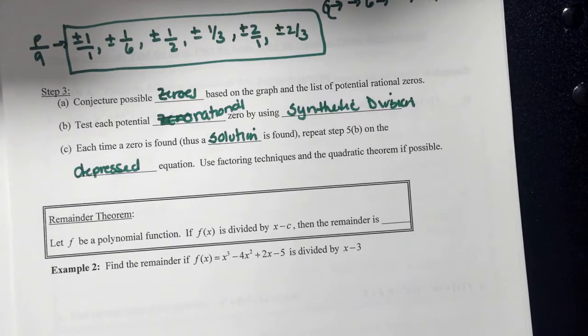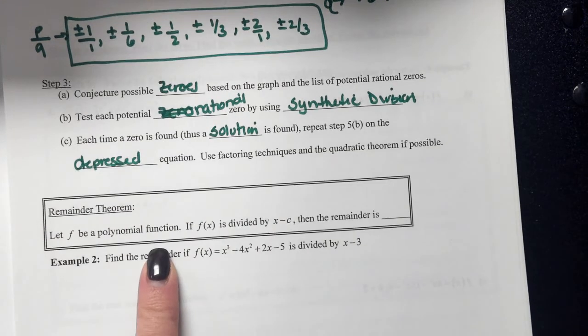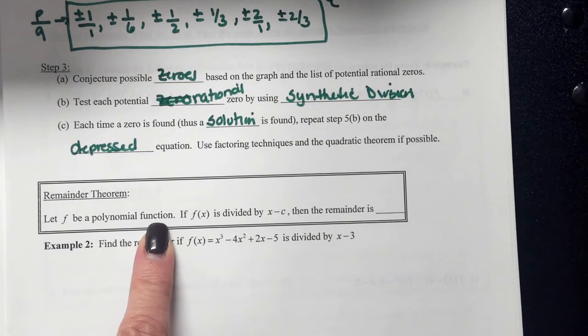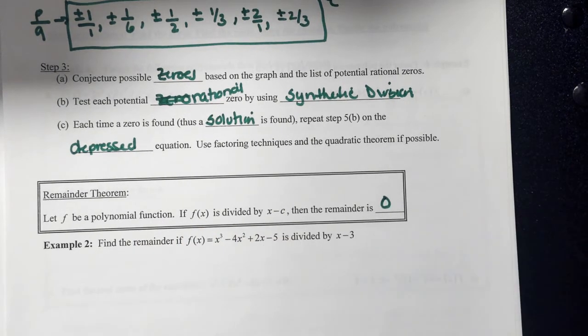Before we get into doing all these steps, there are some things we have to talk about. You did this last year. You did not do the P over Q test, but you did talk about the remainder theorem. If you have a polynomial function f of x divided by x minus c, then the remainder is 0 if c is a zero. If you do not get a remainder of 0, you know that the factor is not a part of that polynomial, and neither is the zero.